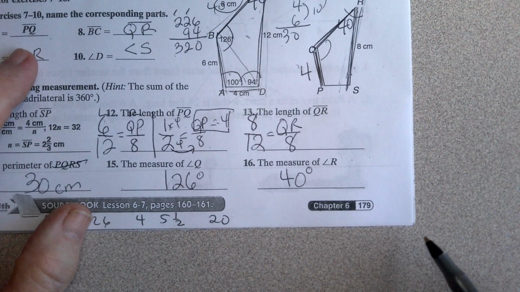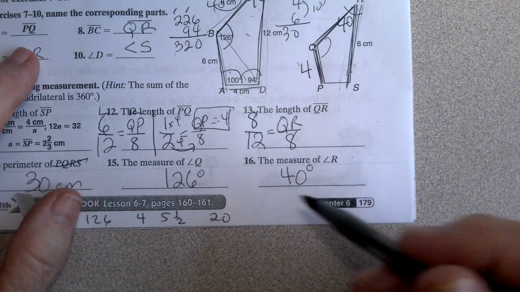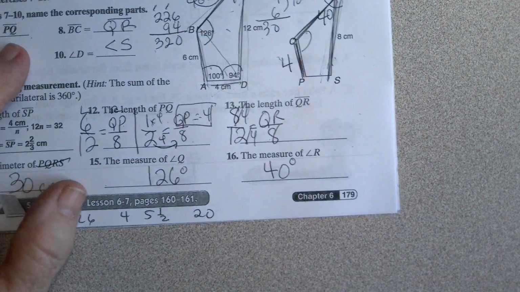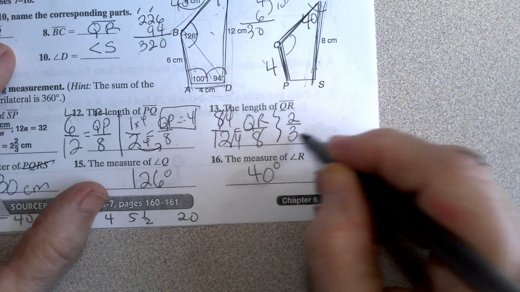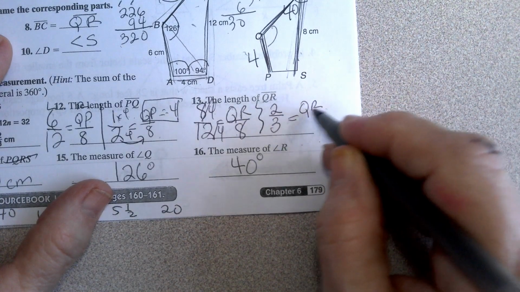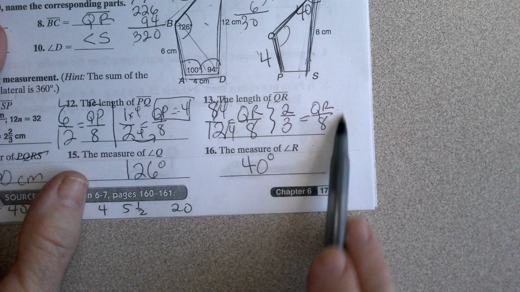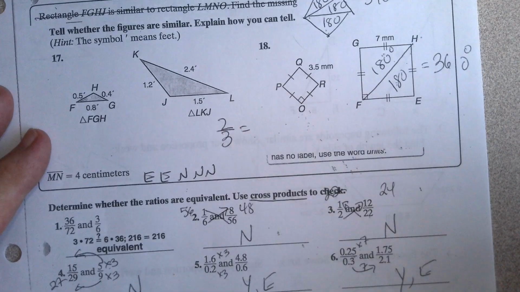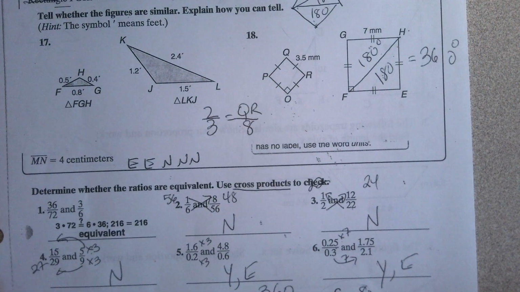And then again, I'm going to go ahead and, oh, this is going to be ugly. So I'm going to reduce. So I'm going to divide it by 4, divide it by 4. So 8 divided by 4 is 2, and 12 divided by 4 is 3, so 2 over 3, and the QR over 8. Okay. And I think I made a mistake because the answer's not there. So I'm going to bring that way up at the top because there's no room to solve it. And I'll just solve it right here. So 2/3 is equal to the QR over 8.